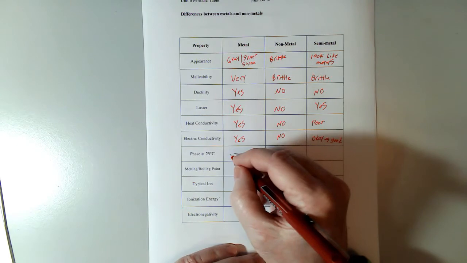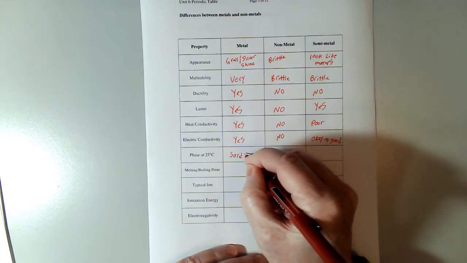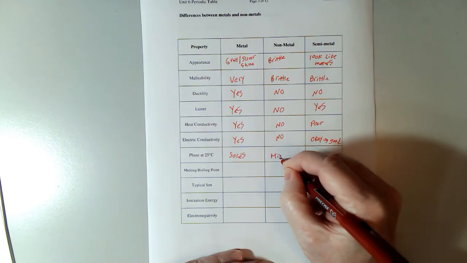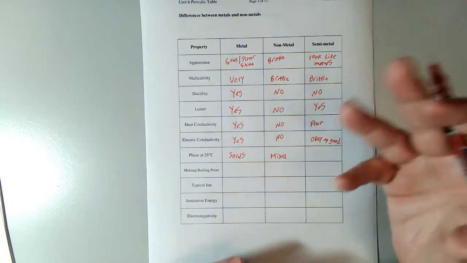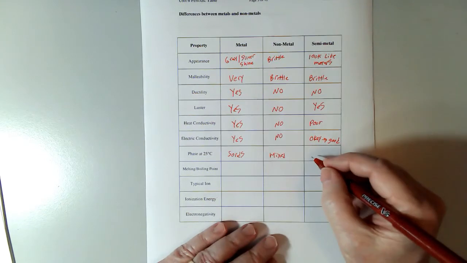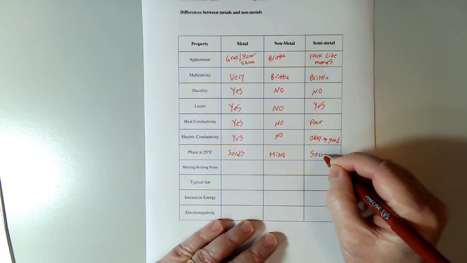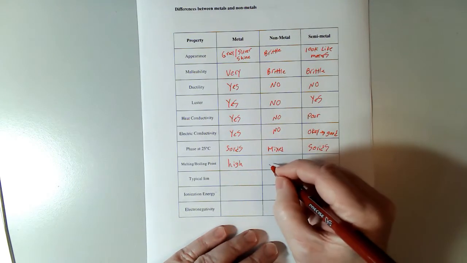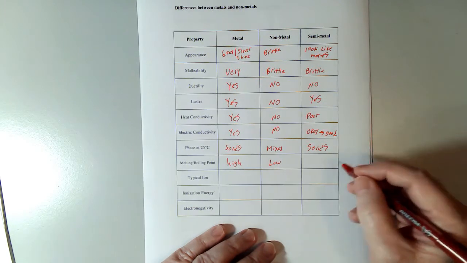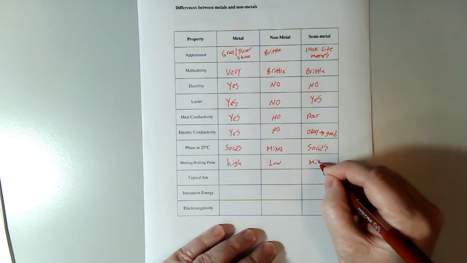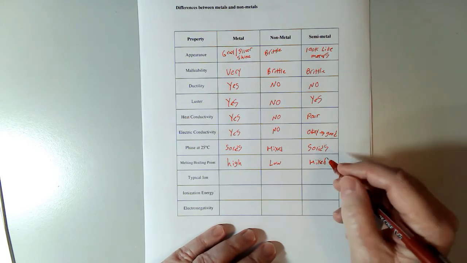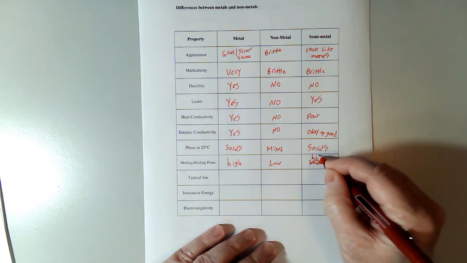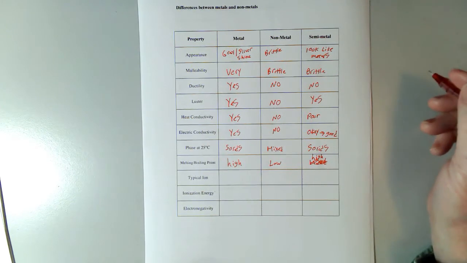At 25 degrees, metals are solids. One exception, mercury is a liquid. Okay? Non-metals, it's mixed. We've got all three phases. We've got solids, we've got liquid, we've got gases. Okay? The semi-metals are solids. Melting points are very high for metals. They're very low for non-metals. And it's a bit mixed here also. Okay? Oh no, I'm sorry, I'm messing that up. No, actually very high for semi-metals.